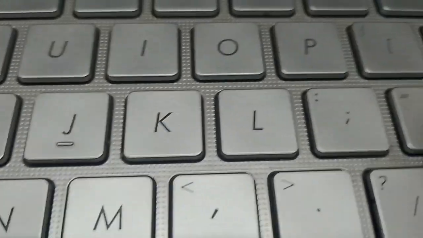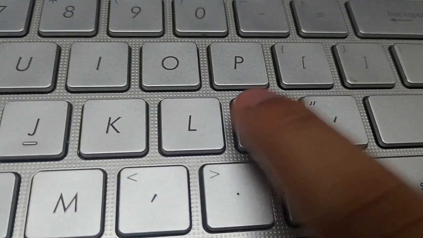Can you see this? This thing? Okay, like these 2 dots here. Okay, I think they're called semicolons.